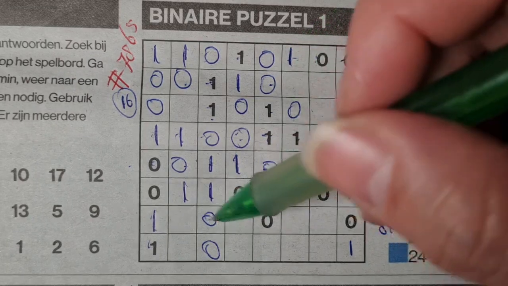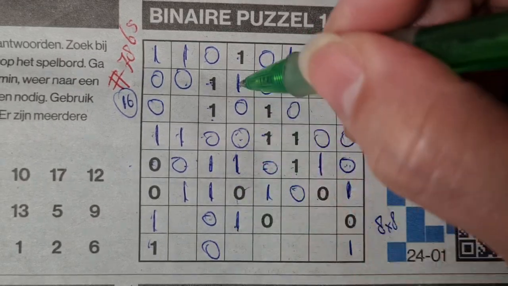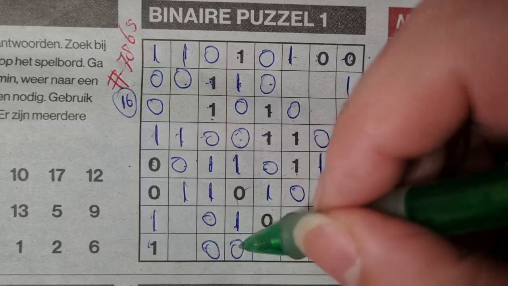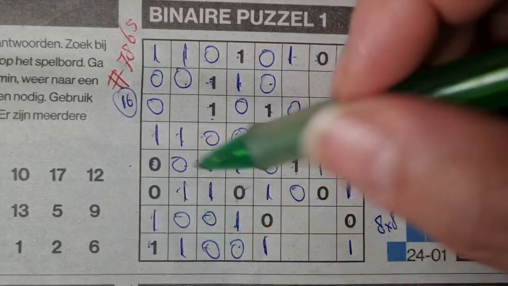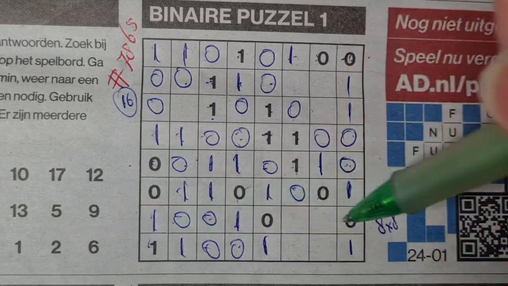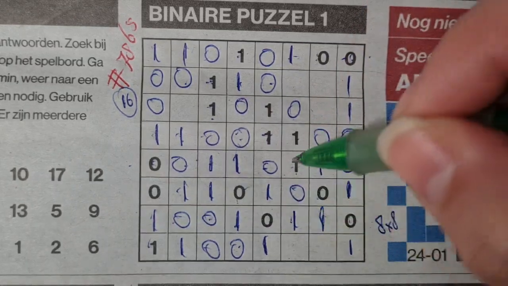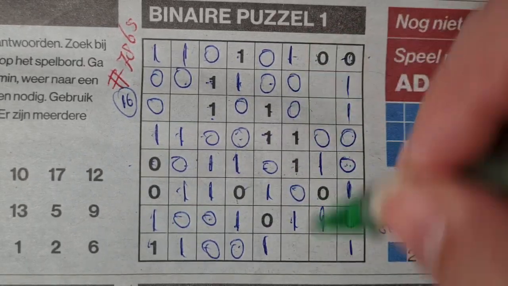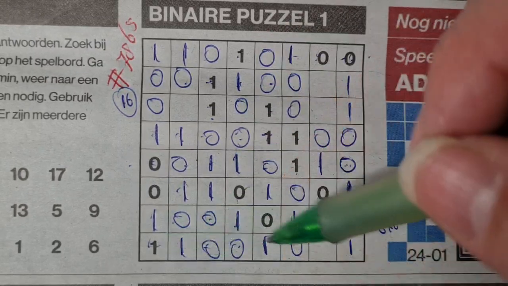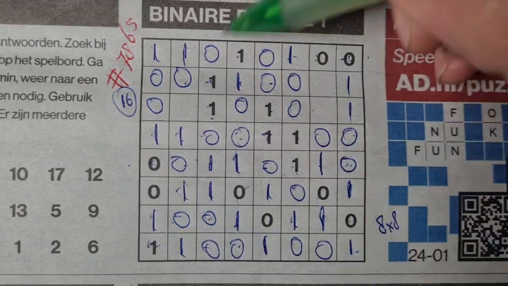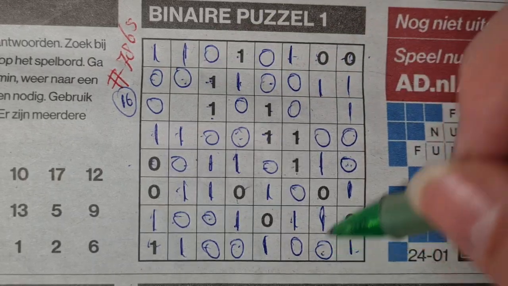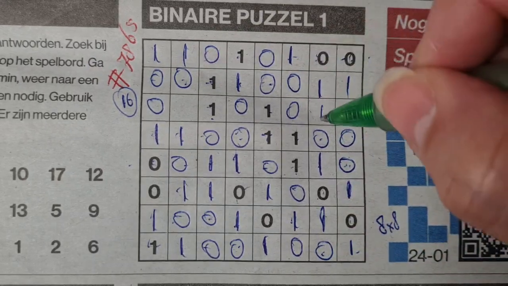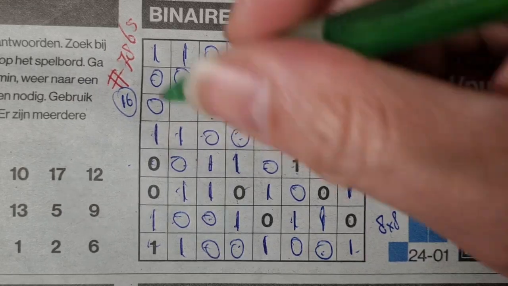And now between the O's comes an 1, 1, 2, 3, 4 1s, so the rest are O's, double O, here one, there one. Between the ones comes an O, 4 O's we have here, so the rest are 1s. 4 ones we have here, so the rest are O's. 4 O's we have here, so the rest are 1s. 1, 2, 3, 4 O's, so the rest are 1s. And 1, 2, 3, 4 1s, so the rest are O's.